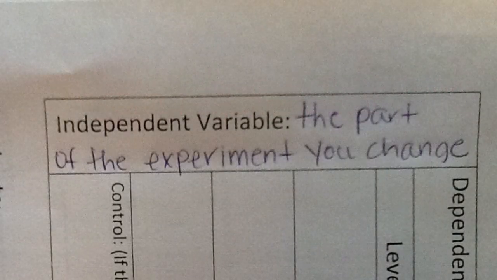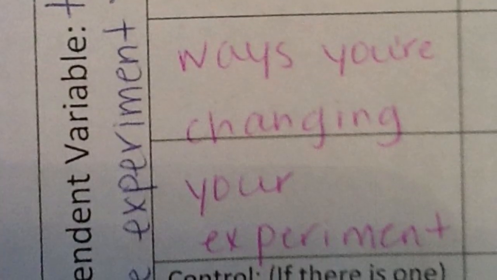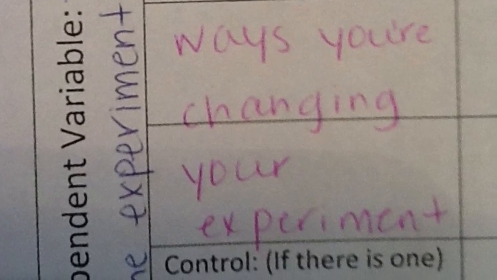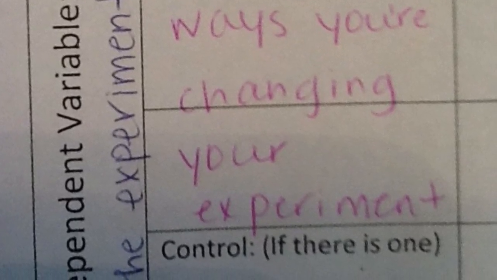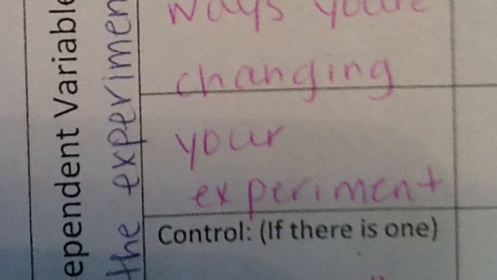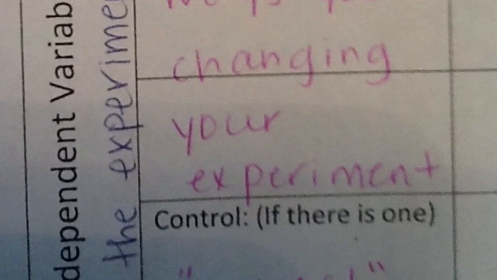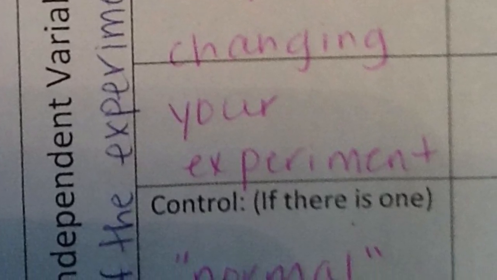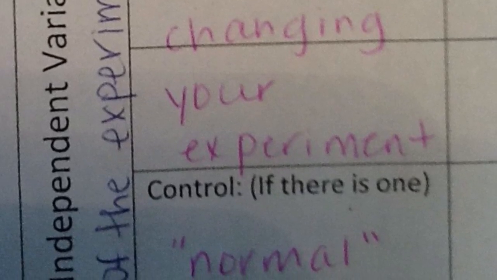Now it's time to build the data table. The first thing you need to do in your data table is identify your independent variable, the part of the experiment that you're changing. Think of the materials that you need in order to answer your question from the beginning. You should change your independent variable in at least 3 ways. You may also need a control for your experiment, which is a normal or a standard of comparison when collecting your data.